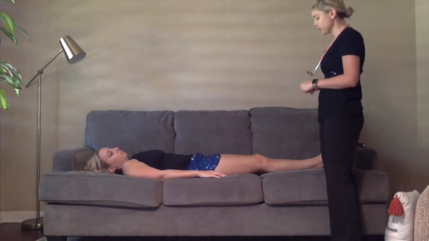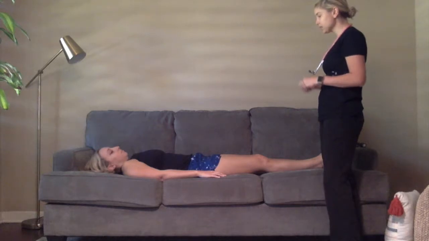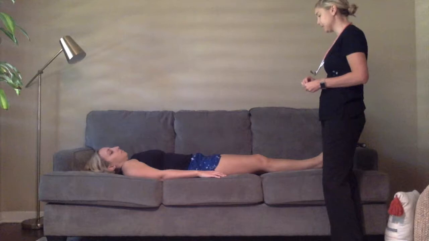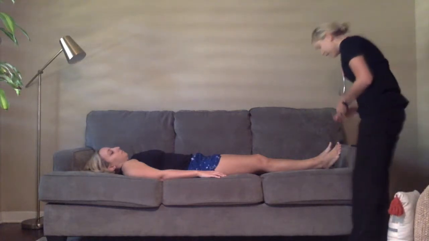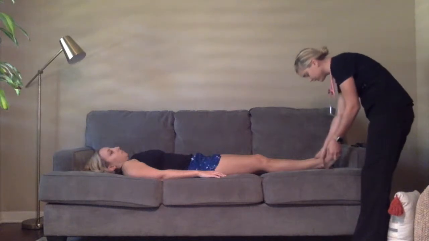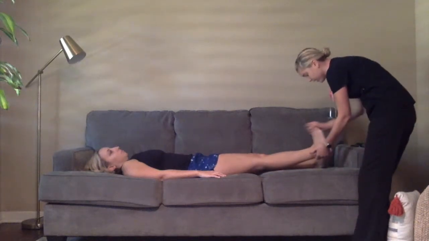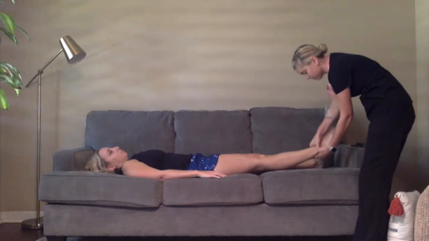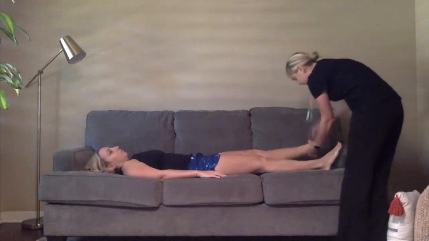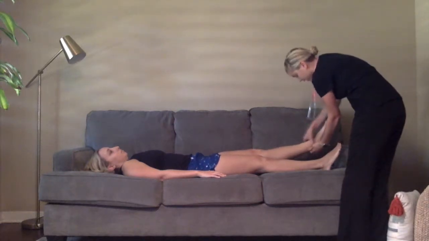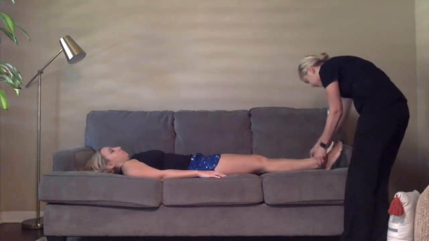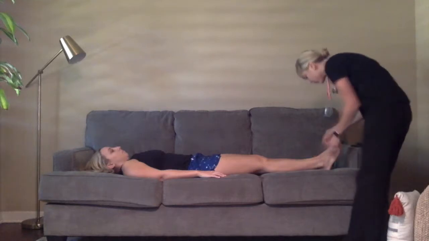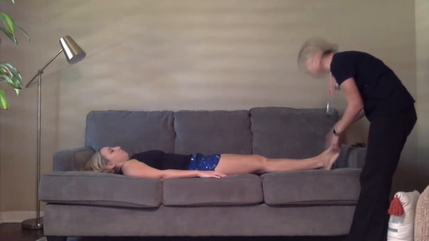So now that we've assessed the patient's pulses, abdomen, lungs, and heart, while she's lying down, I'm going to go ahead and assess her ankle joint down here. I'm just going to have her move around, palpate this ankle, and there's no heat, crepitus, swelling, or tenderness.